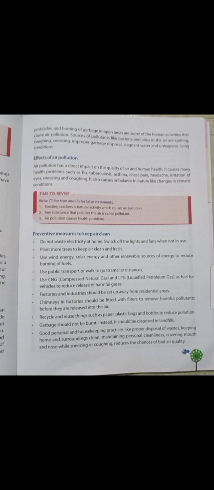Then improper garbage disposal. Here and there we should not throw the garbage. There should be a proper place where we should throw it. Stagnant water, you will see in some places the water is stagnant. Maybe the water has been stored for months, or it is rainwater. Stagnant means the water is in one place. It is not moving. It is not flowing water.